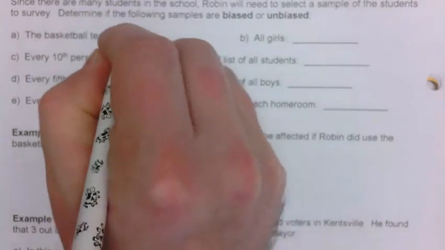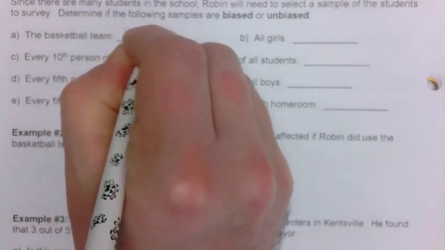Well, that would be a biased sample. The reason why is because not every member of the school population is on the basketball team. Remember that you always want to try to have a random sample where every member of the population has a chance of being selected. If you only chose members of the basketball team, you're leaving out a large section of the entire school population.